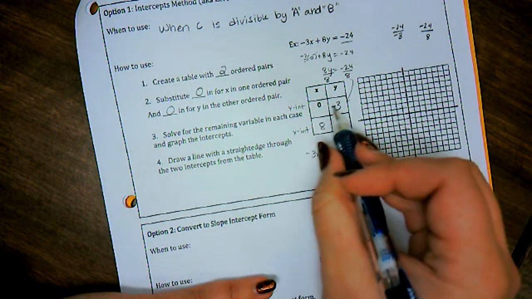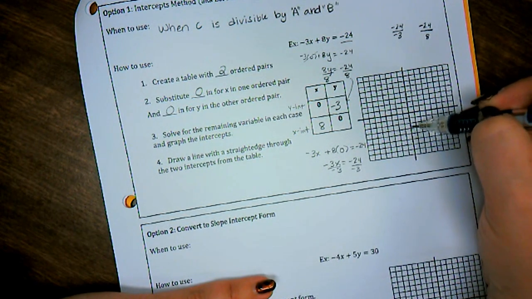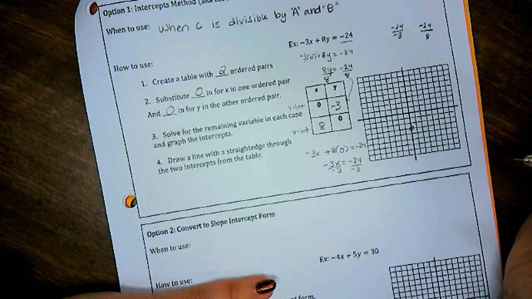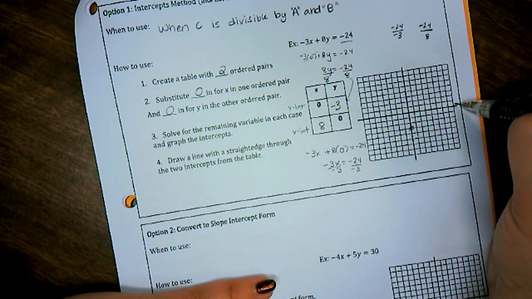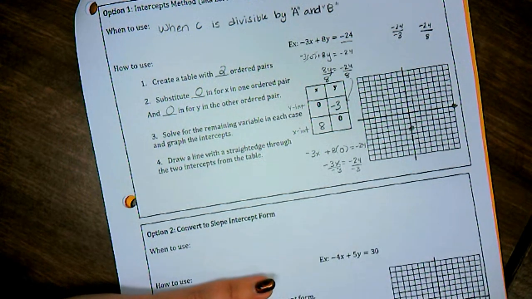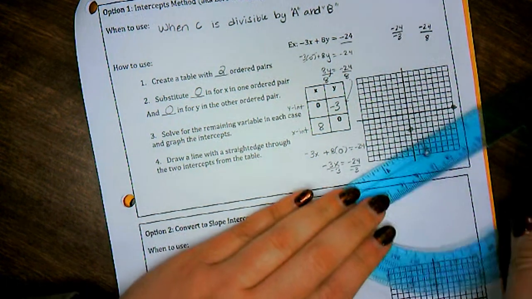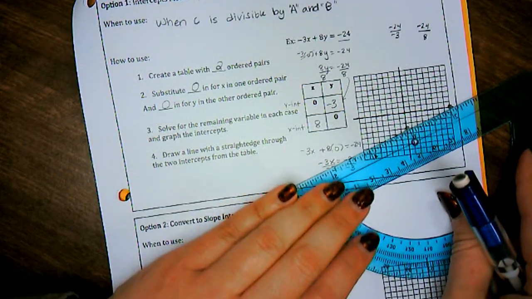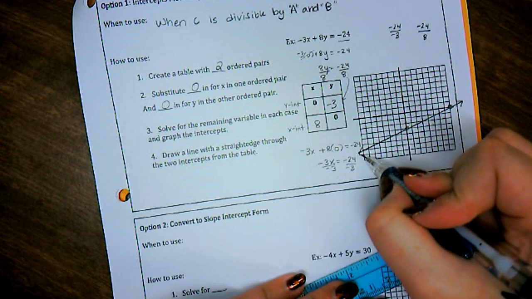So I'm going to graph those 2 points. So 0, negative 3 means I don't go left or right. I just go down 3, and I have my y-intercept down here. 8, 0 means I go to the right 8. I don't go up or down at all. And then I'm going to connect those. So I'm going to use a ruler, line them up, and draw my line all the way through the graph with arrows on the ends.